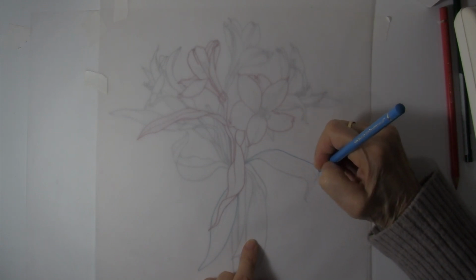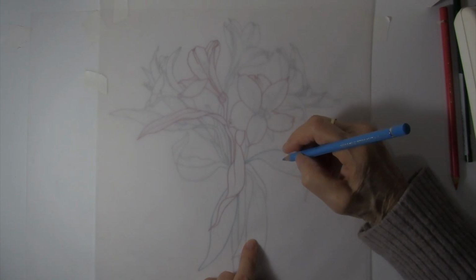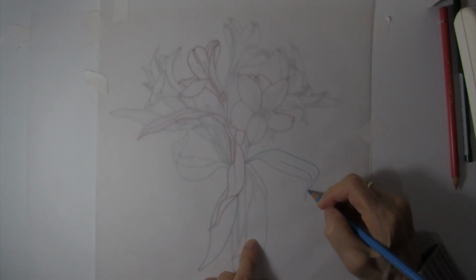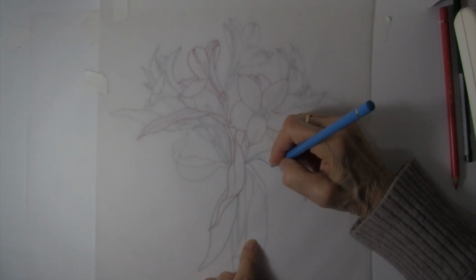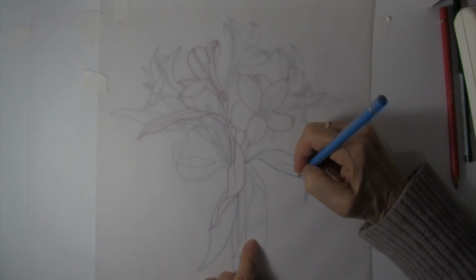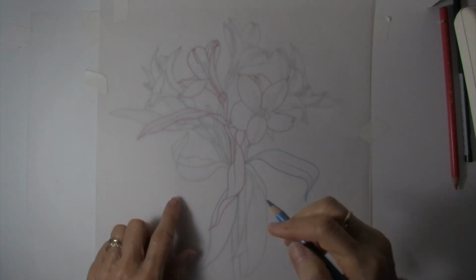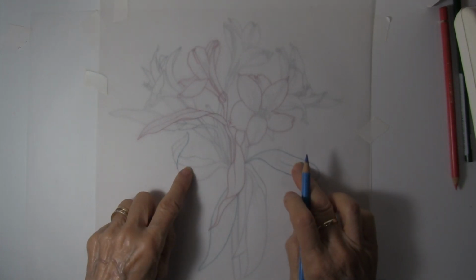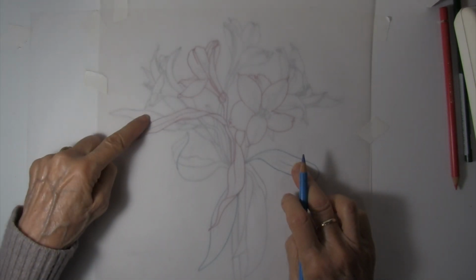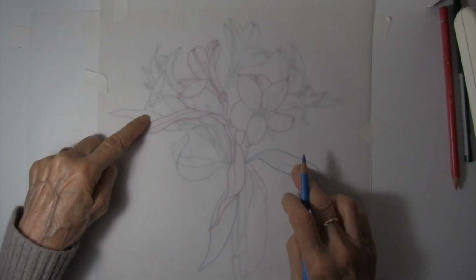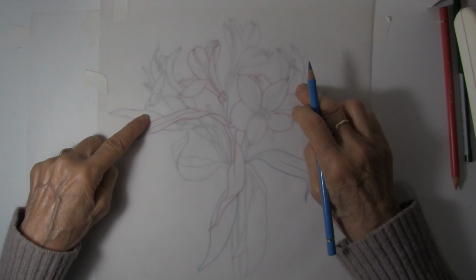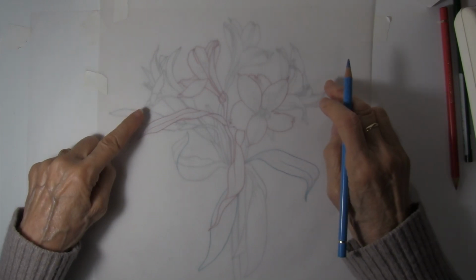As I'm looking at this and thinking that I would like to create a better visual balance, I'm going to do this leaf here, and I'm going to do this flower. And then we'll do the final part on the last layer.